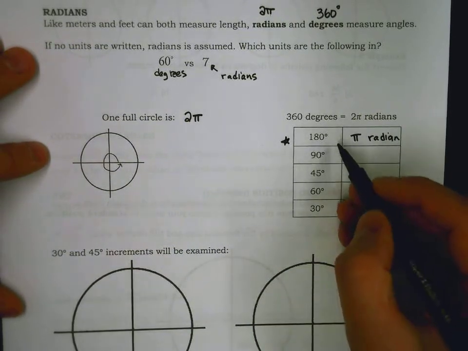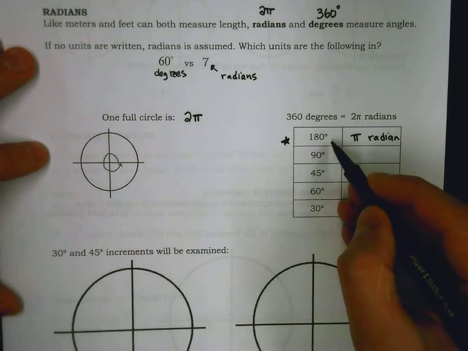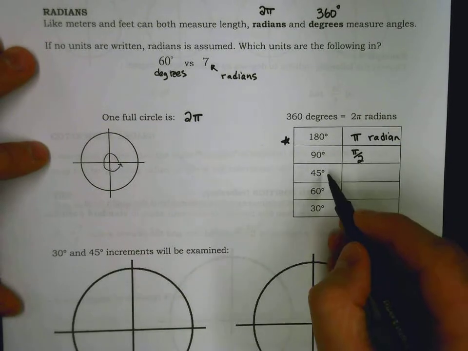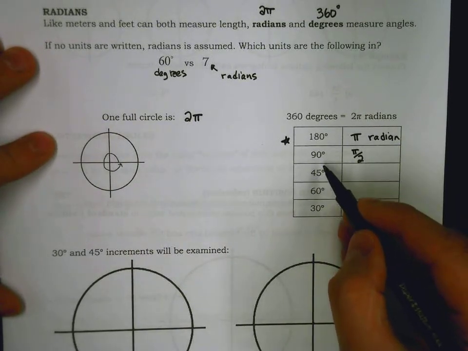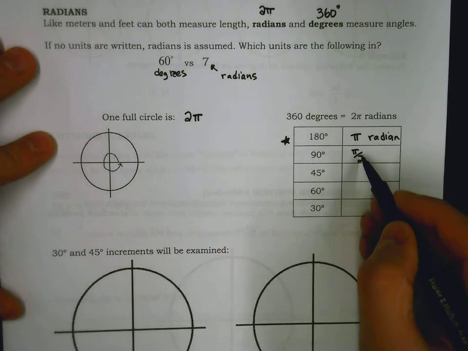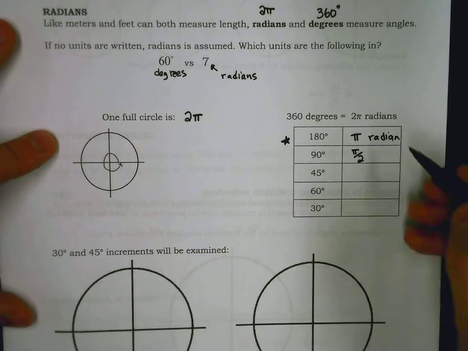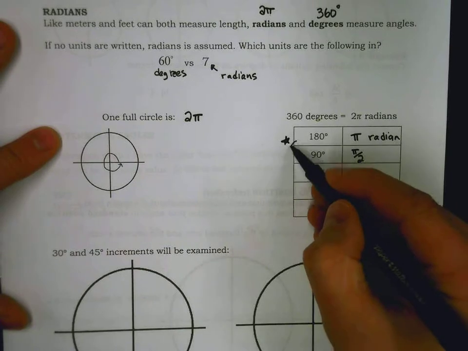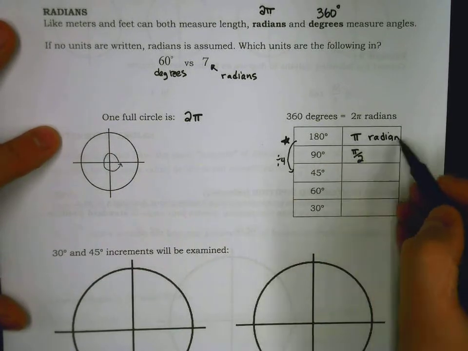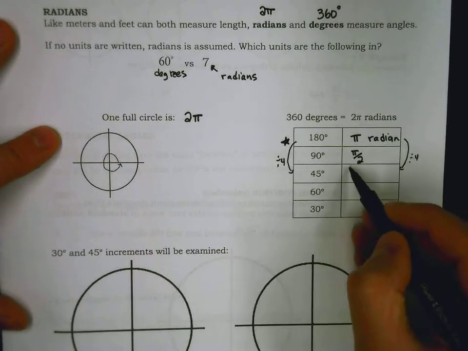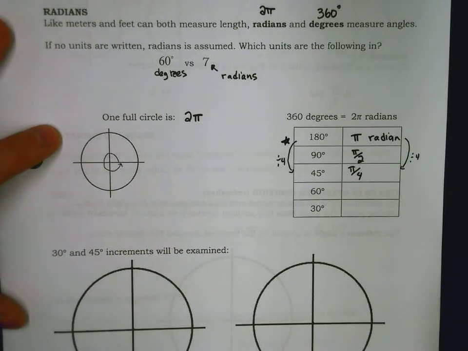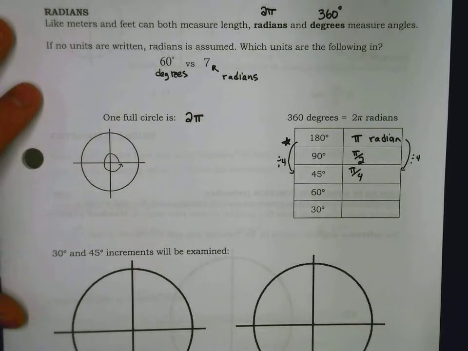We could continue dividing in half to build more relationships, like half of 180 is 90, half of pi is pi over 2. Half of 90 is 45, and half of pi over 2 might feel a little bit tricky. So let's go back up to the 180 and divide it by 4. And what you have is pi divided by 4. So when you see 45, that's equivalent to pi over 4. Right now those feel like something you'll never remember, but within about a day or two, you'll fortunately and unfortunately have them in your brain.